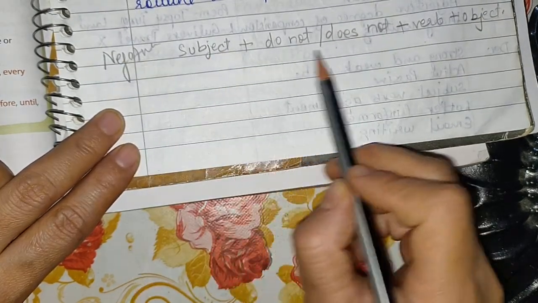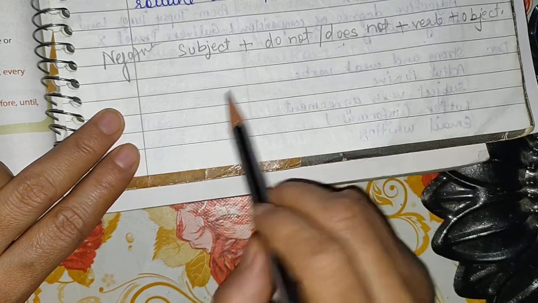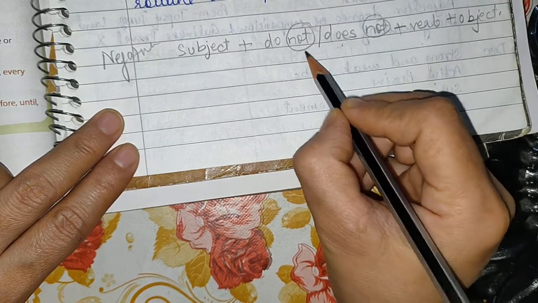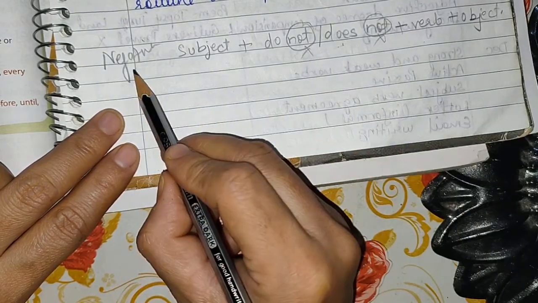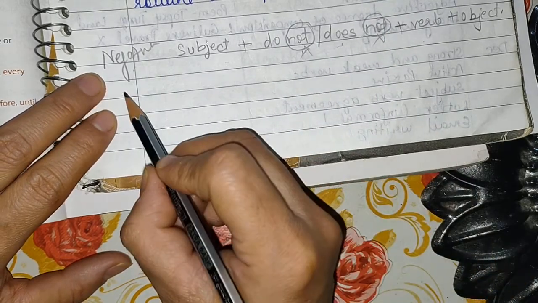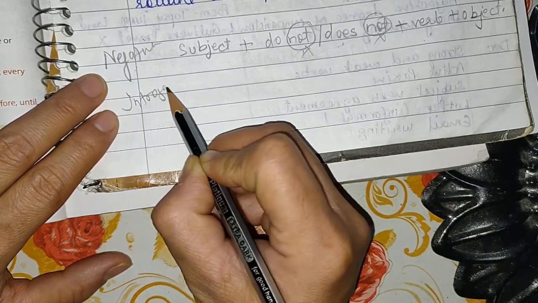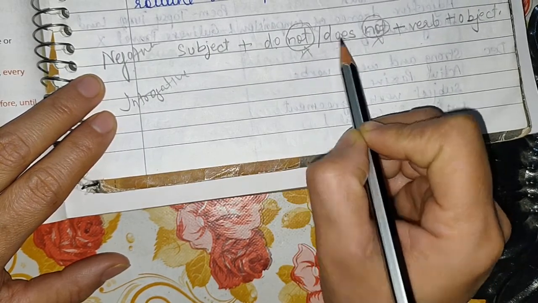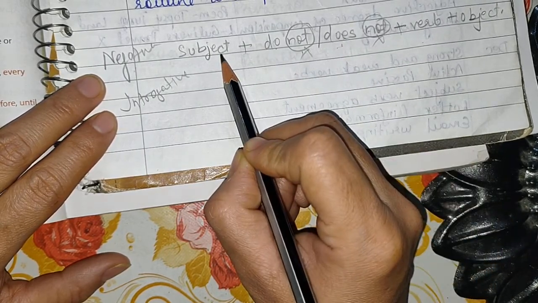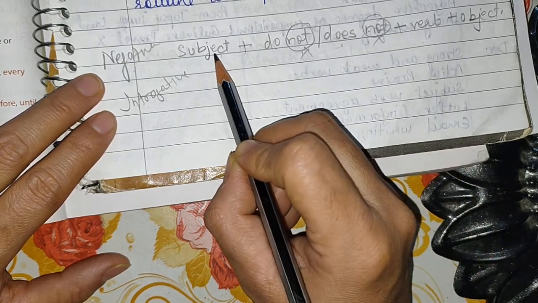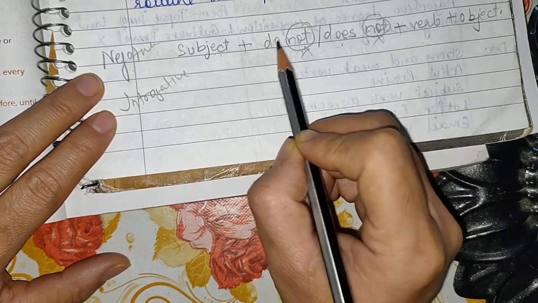And here we will make changes to make it interrogative. To make it interrogative we will remove not, because only when it is negative do we use not. For interrogative, we will remove not and just use do and does. If the subject is singular, we will use does, and for the plural subject we use do.